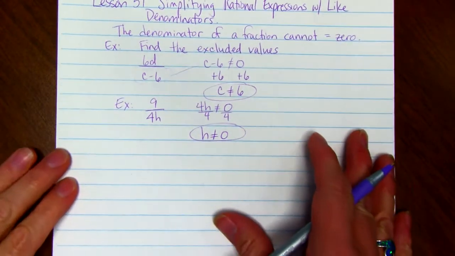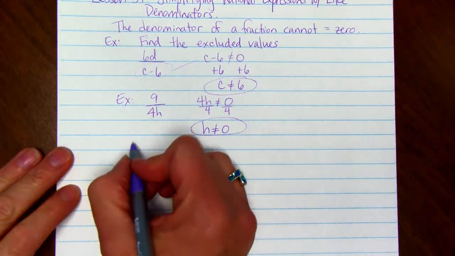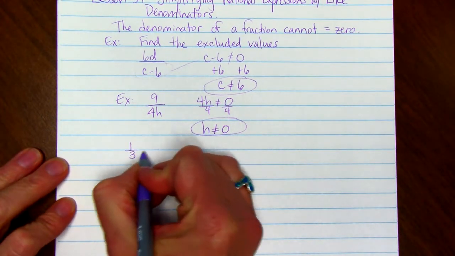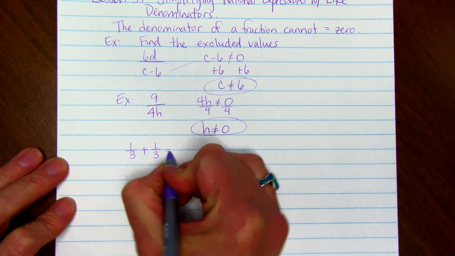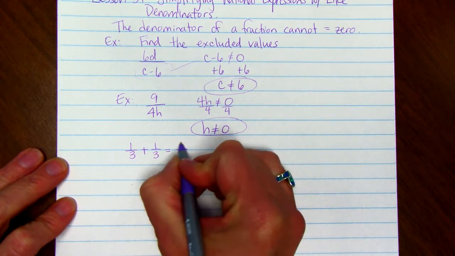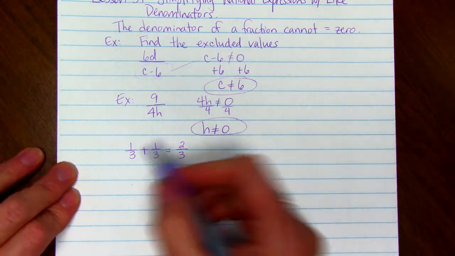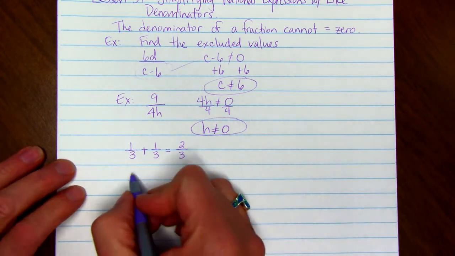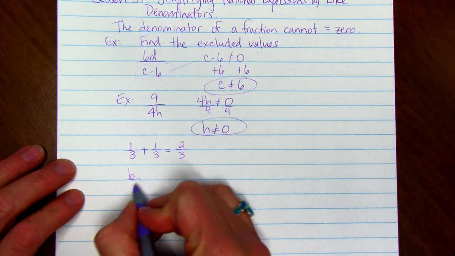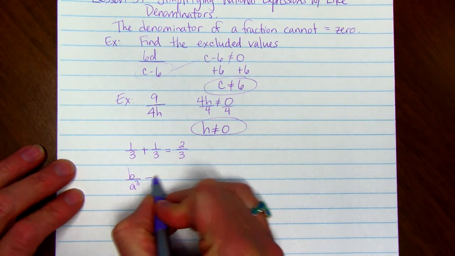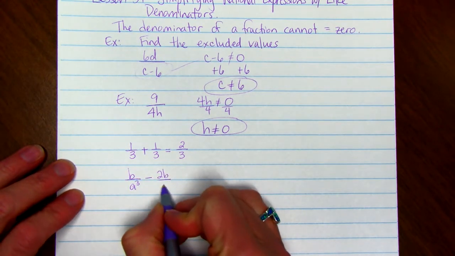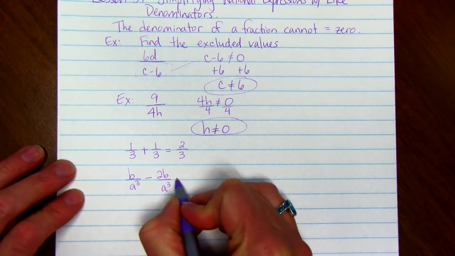If we are adding two fractions that have the same denominator, for example 1/3 plus 1/3, we keep the denominator the same and add the numerators. Now sometimes we have variables in the denominators. So here's an example where we have variables in the denominator.